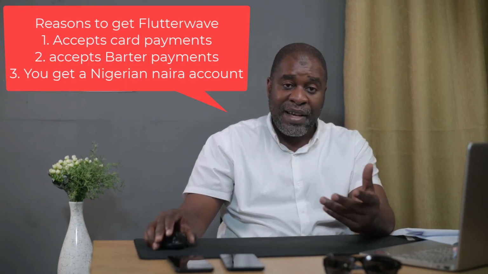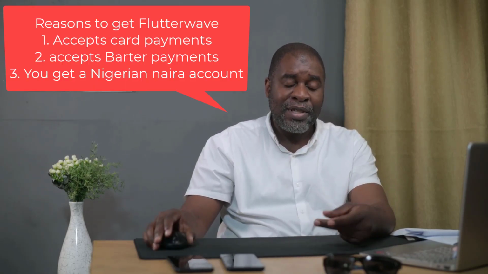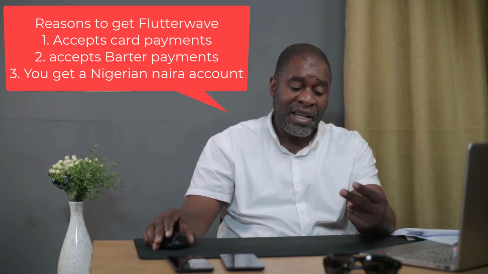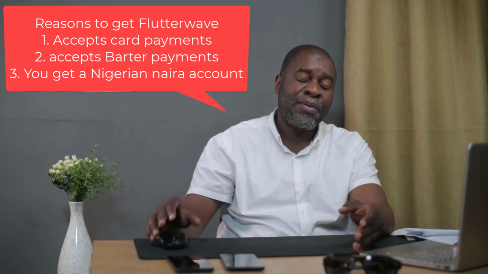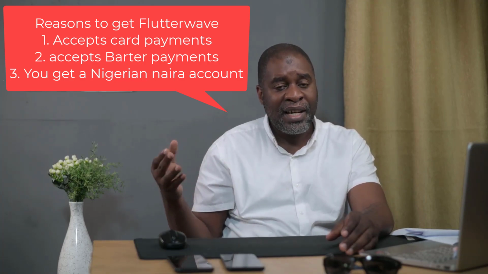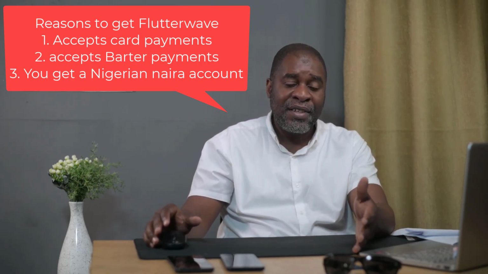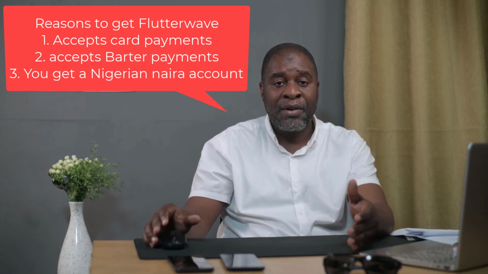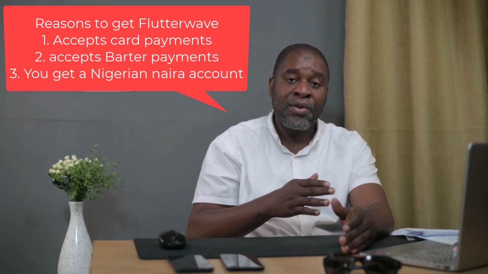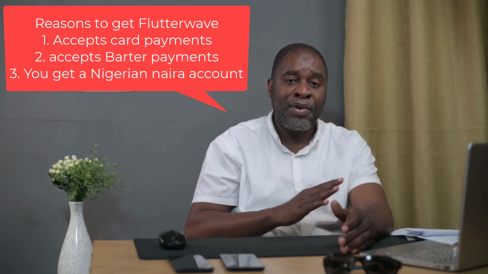So Flutterwave, if I come back to it, is a great platform because it's got a donation feature. It allows you to receive card payments from some or most cards. Some cards will not work on it. And it also gives you the added feature of having a Naira bank account, which you can use to receive Naira donations or payments from people in Nigeria.